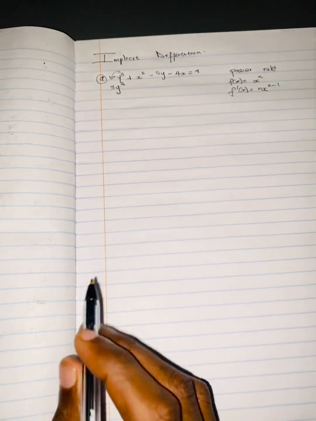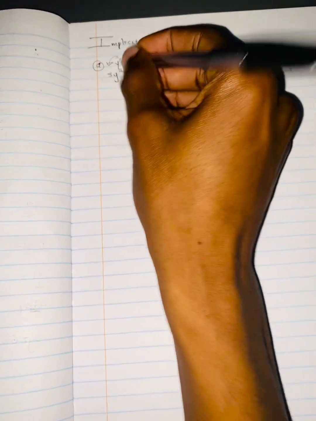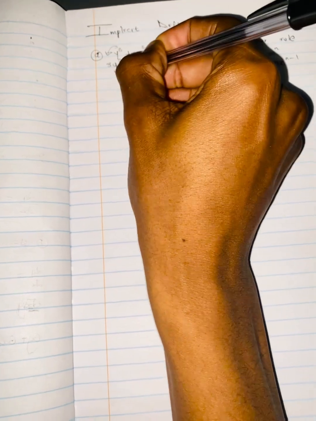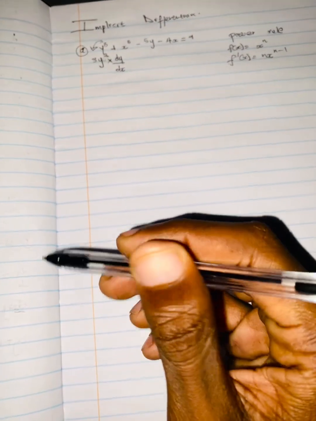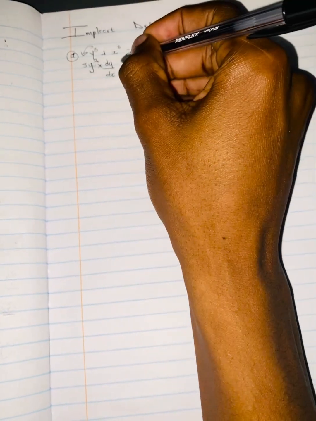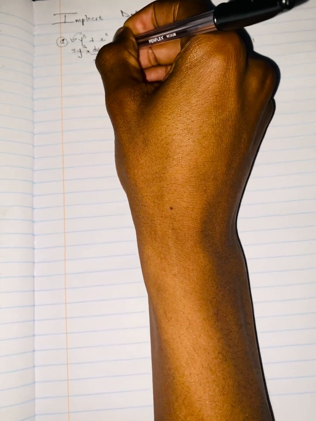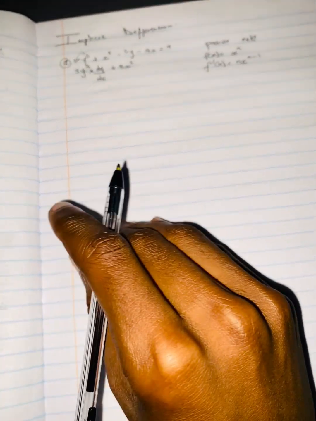As I was saying, if you derive y implicitly, you have to multiply by dy over dx. But when you derive x, you do not have to do that. So we'll say plus. How do we derive x to the power 3? Same power rule. This will be 3x to the second. This is x, so we do not have to multiply by dy over dx.